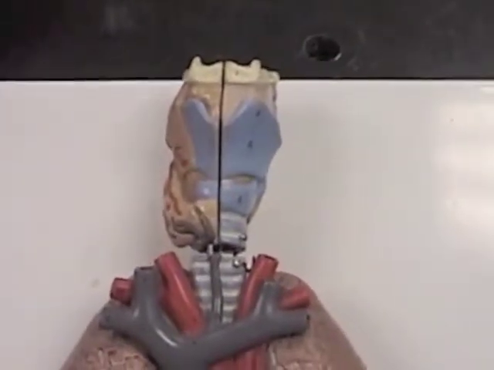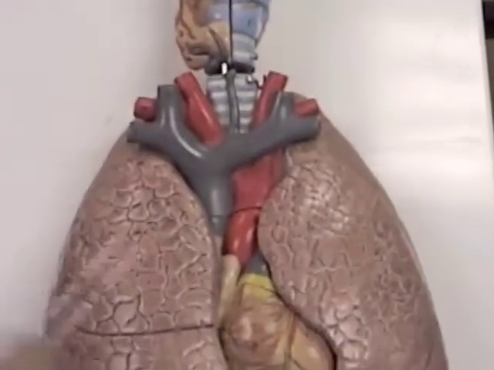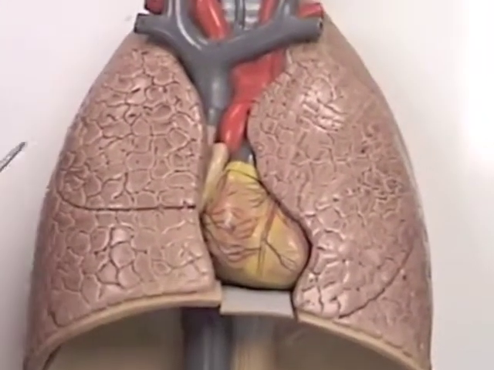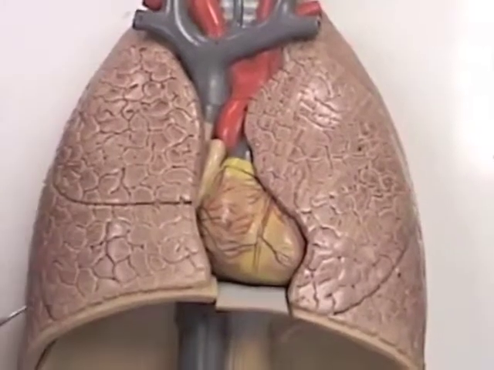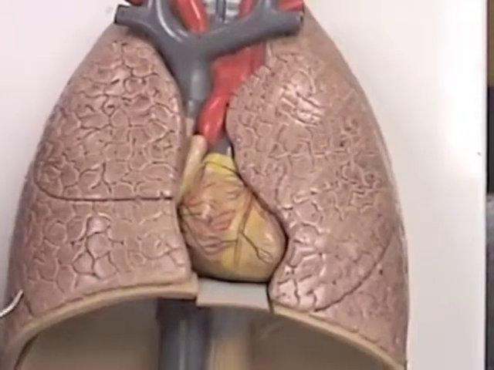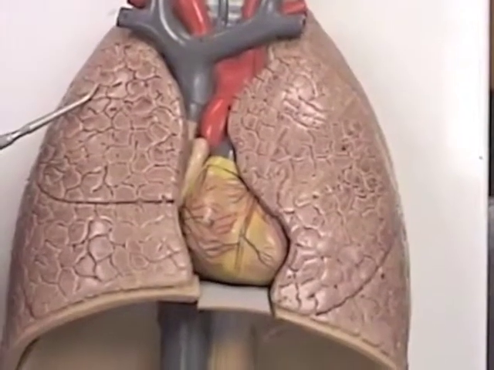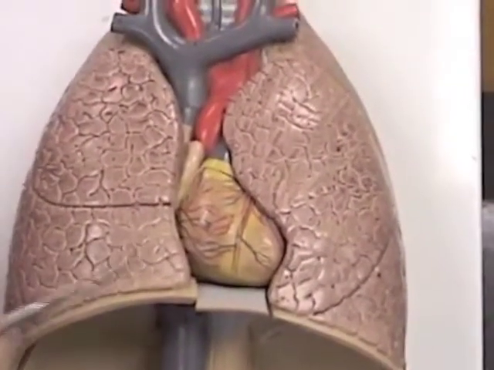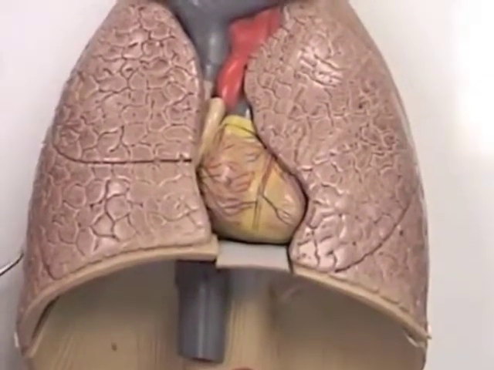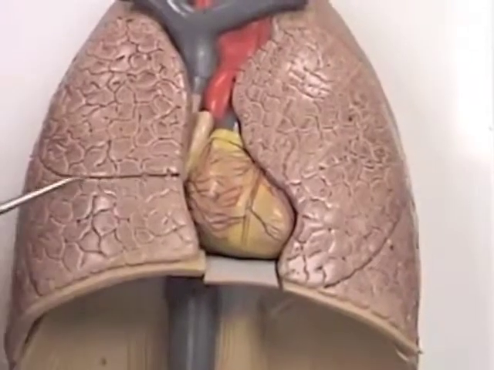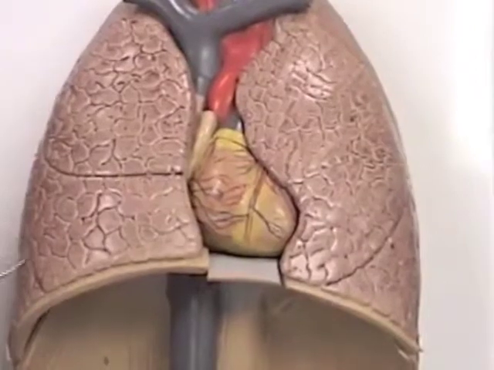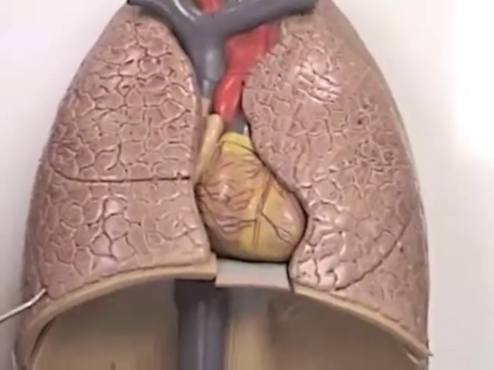Now we need to take a look at the lung. Here we have the left lobes of the lung, and the right lobes of the lung. We have 3 lobes on the right, 1, 2, 3, and 2 fissures that are dividing them. We have the right superior lobe, the right middle lobe, and the right inferior lobe of the lung, and they are divided by the horizontal fissure and the oblique fissure.